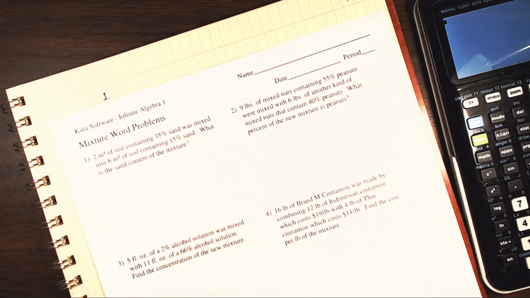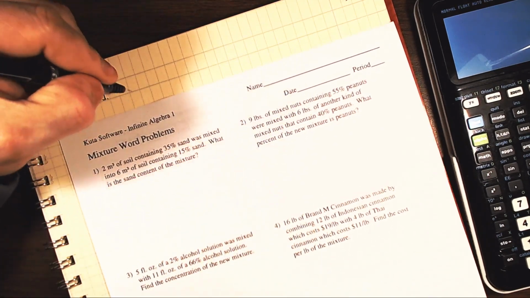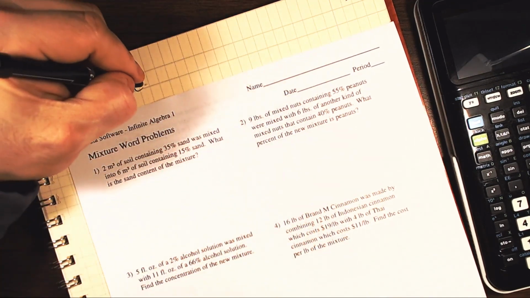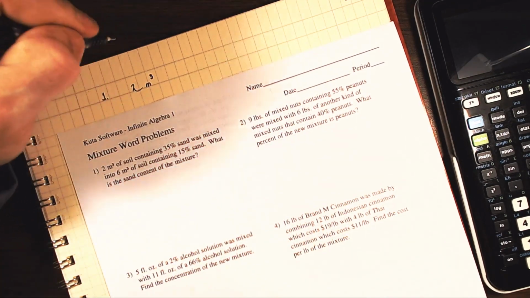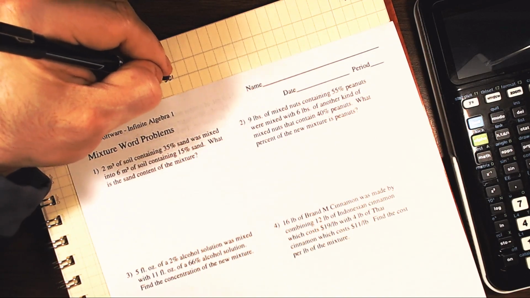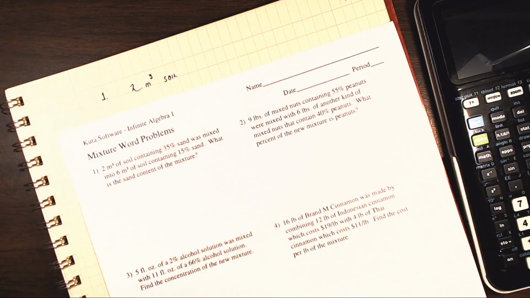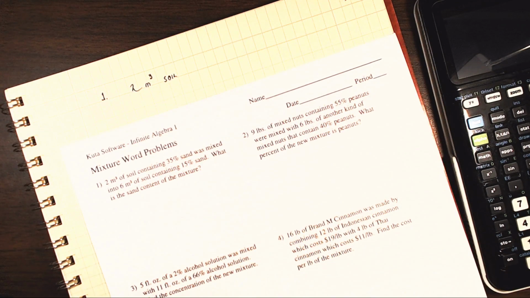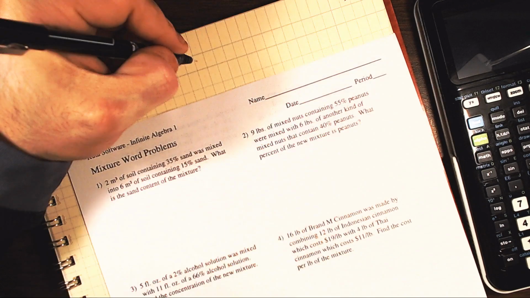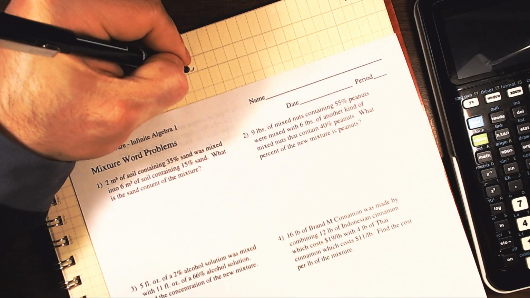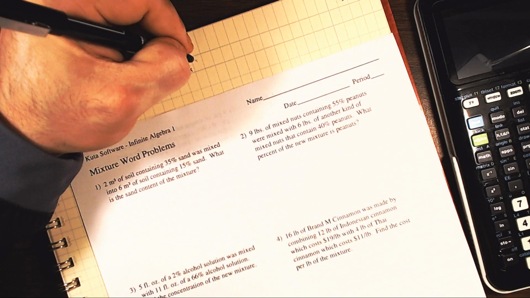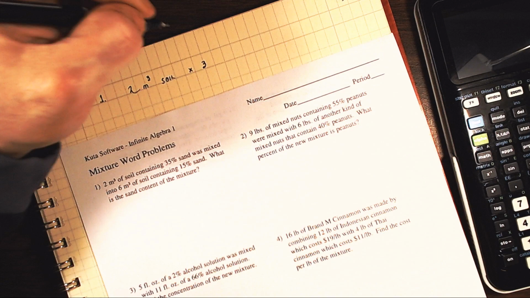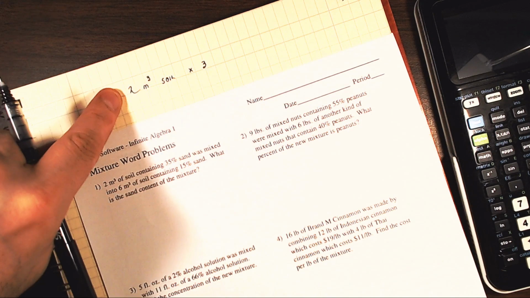Alright, so I'm given 2 cubic meters of soil, and that composition of soil, which has a lot of things in it, including sand, contains 35% sand. So if I want to know how much of the 2 cubic meters of soil is sand, I multiply 2 cubic meters by 0.35.